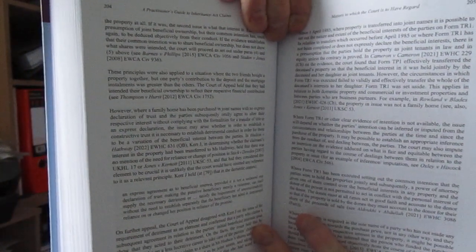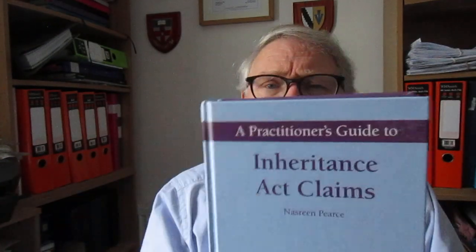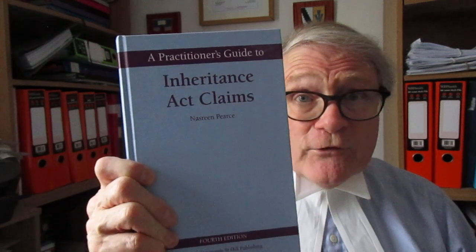I've just opened it at page 200. Matters to which the court is to have regard. And again, you can see there's a whole list of points and cases just to give you a feel for what we have. Wildy's are well known now for producing these excellent books, and I'm very grateful to all of them who are involved for doing so, because they make our lives so much easier.